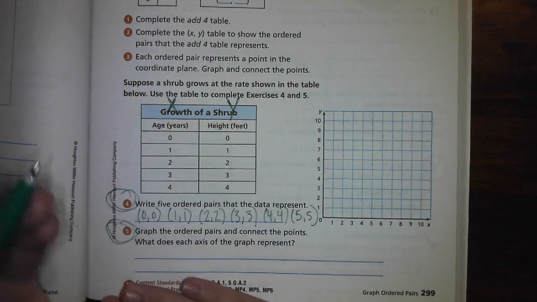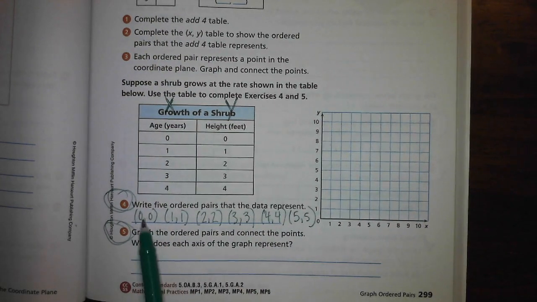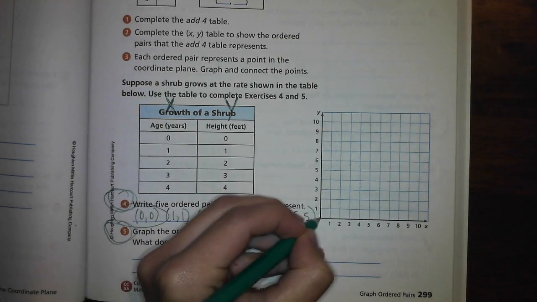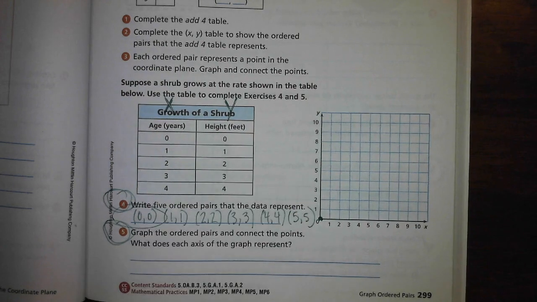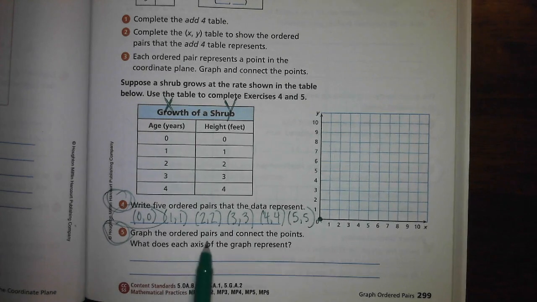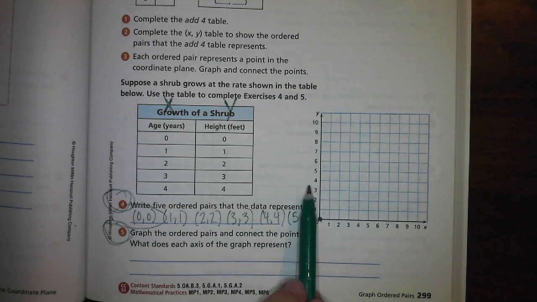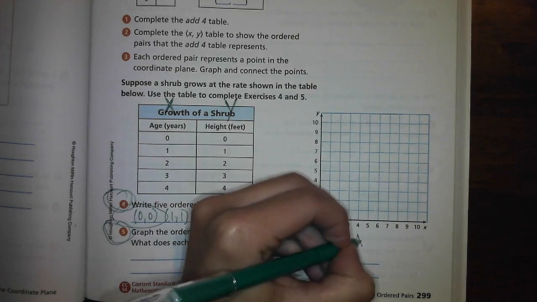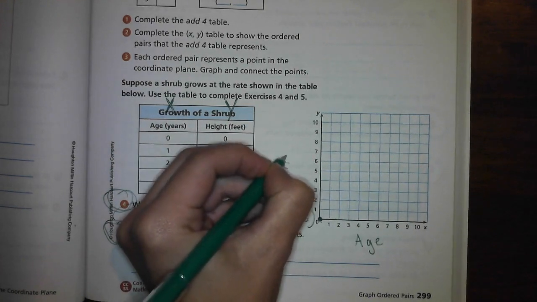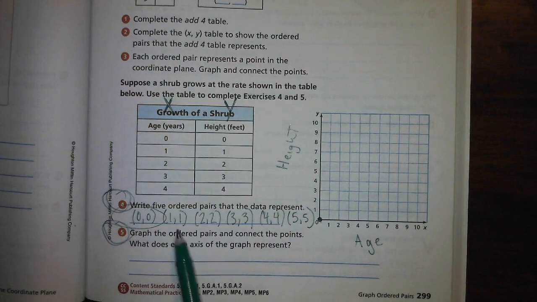5, 5. Now, the reason that I wrote the 0, 0 is because that's the origin. So when the tree or the shrub is 0 years old, of course it is 0 feet tall. So I put a dot right on 0, 0. That's our origin. It says graph the ordered pairs and connect the points. So now we're turning this coordinate grid into a graph. So we plot age on our x-axis, height on our y-axis. So now we just plot them.